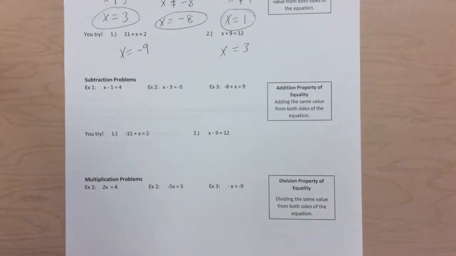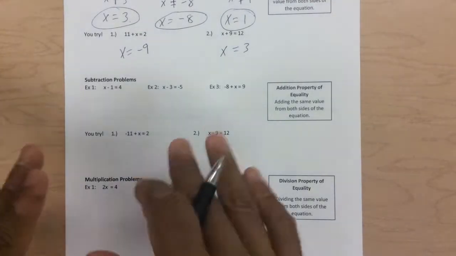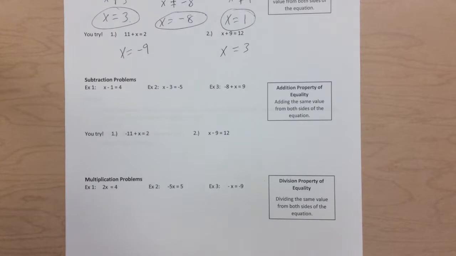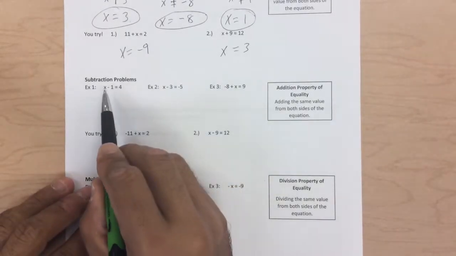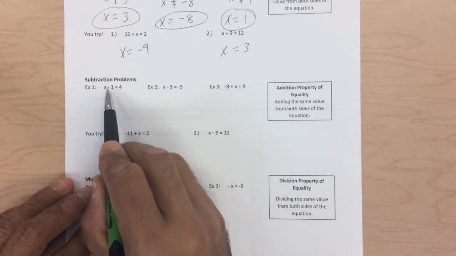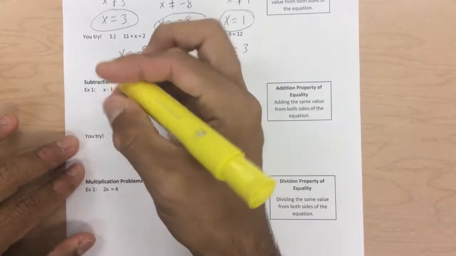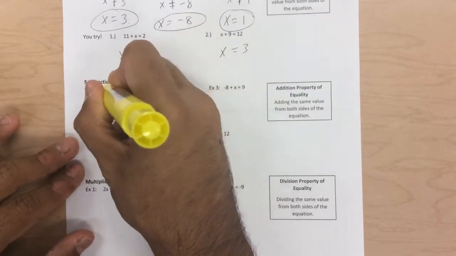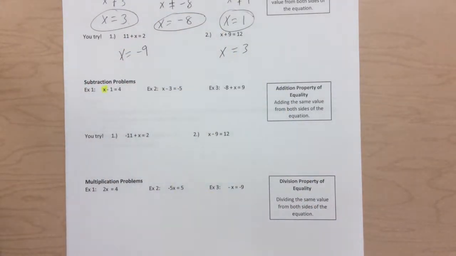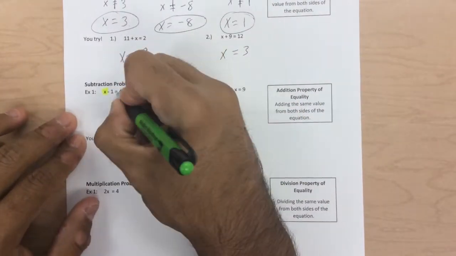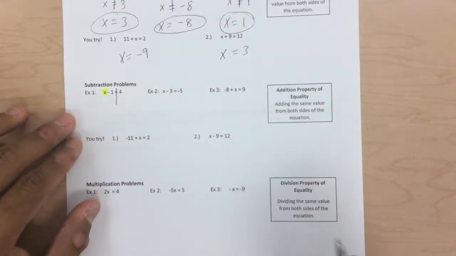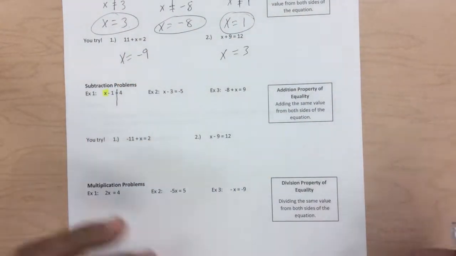Okay, subtraction problems. Now, you do the same thing with these types of problems. The only difference is that instead of starting off with addition, you are starting off with subtraction. So let's go ahead and do the first thing that I've been doing, which is highlighting the variable and putting down that line over the equal sign so I can tell the difference between the left side and the right side.